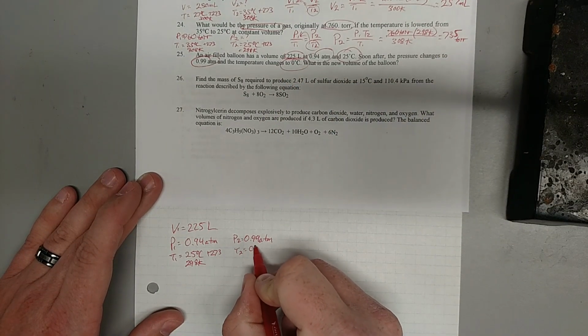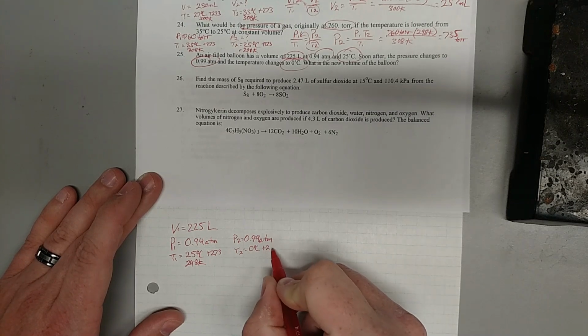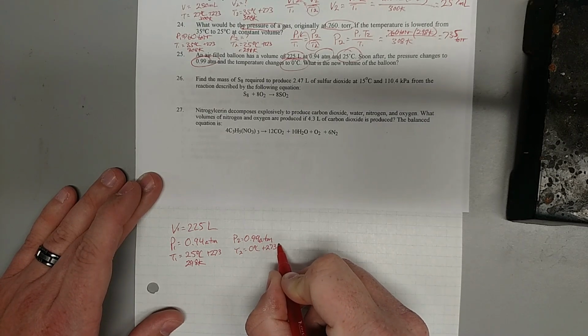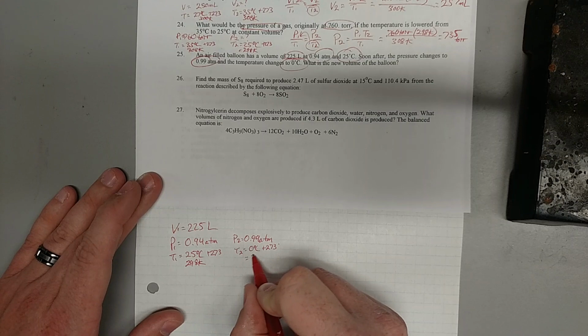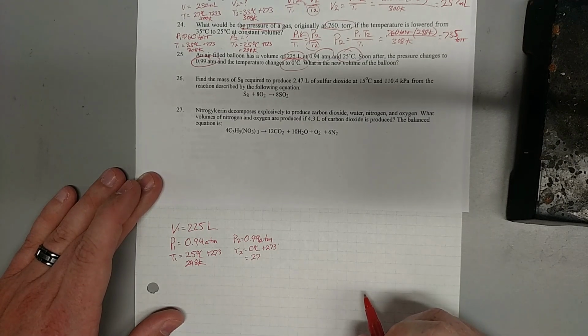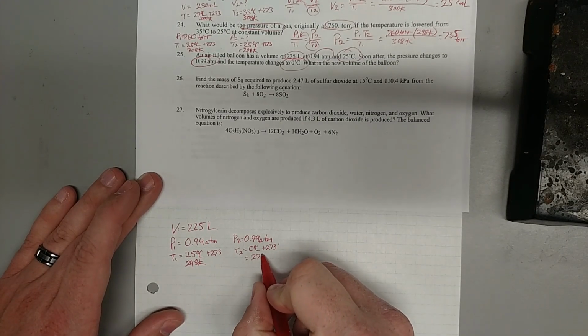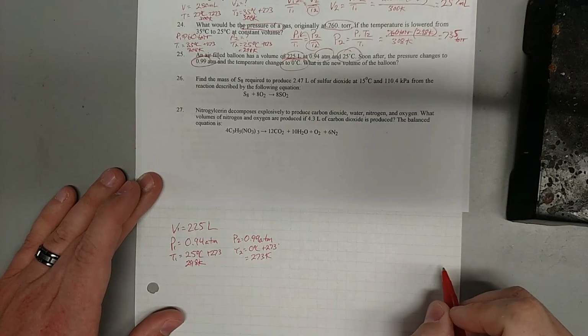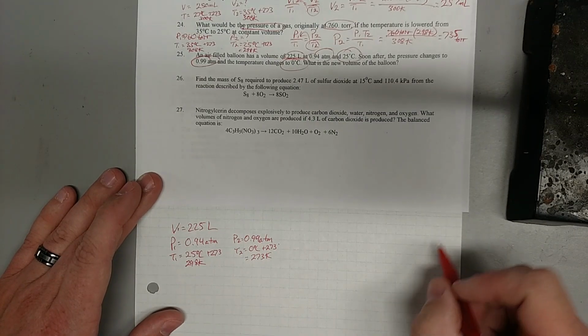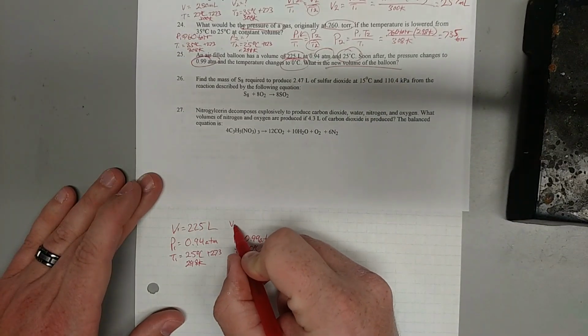Now you can really see why we need Kelvin, because then we'd have a 0 in our denominator in this next problem, and when you put a 0 in the denominator, it's bad news. And it says, what's the new volume? So it wants volume 2. So now we have a list.